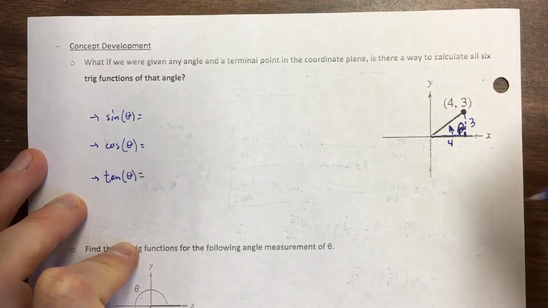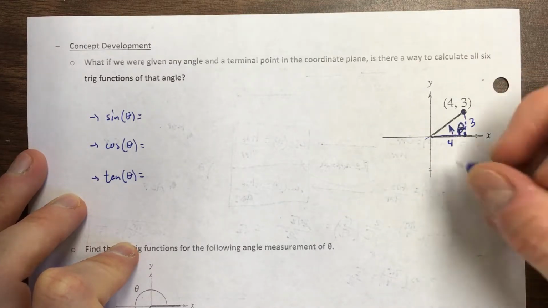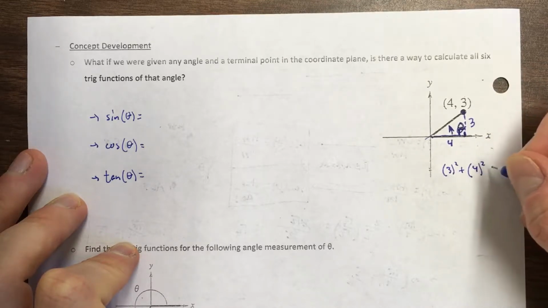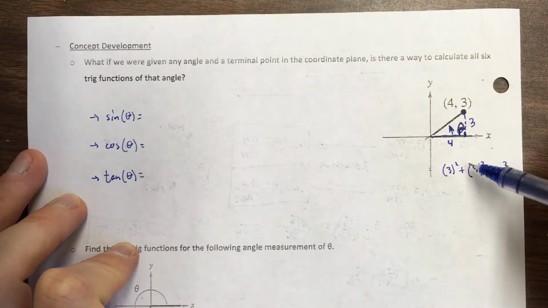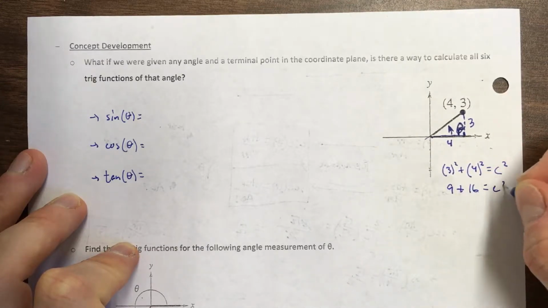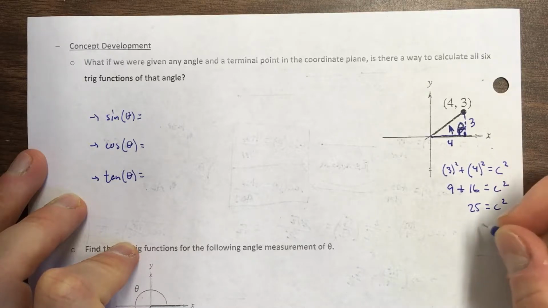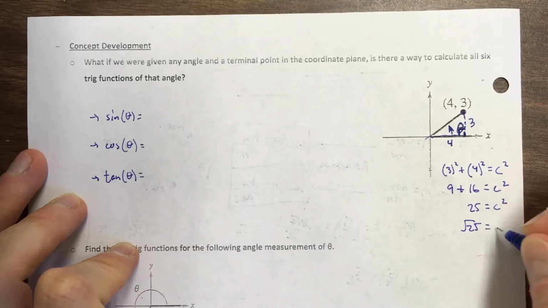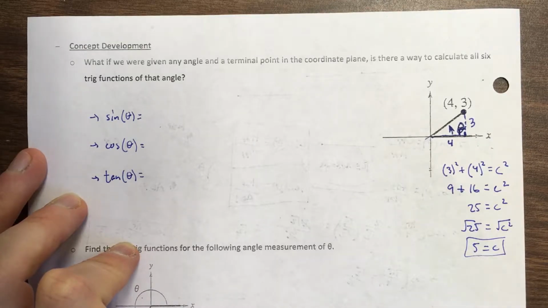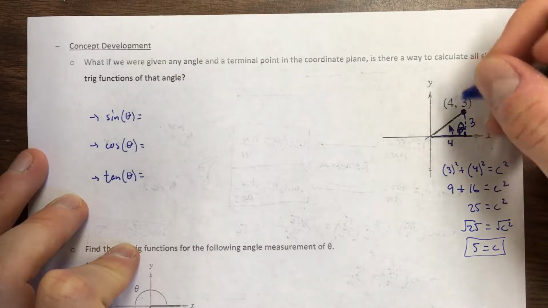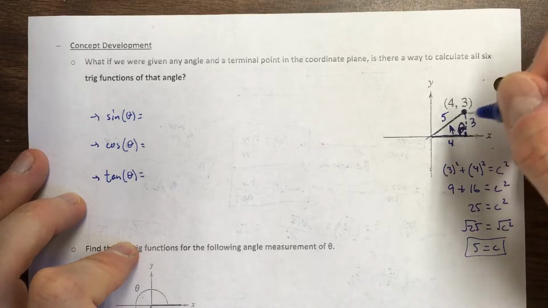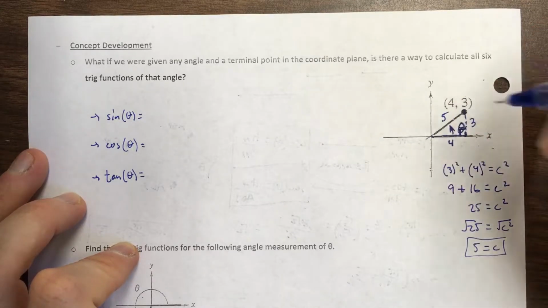If we could find the hypotenuse, then we could find these 3 functions using the trigonometric ratios that we know. And we can find the hypotenuse using the Pythagorean theorem. Hopefully that's familiar. So we can say a squared plus b squared equals c squared. Simplify this, take the square root, and c equals 5. So 5 goes here on our hypotenuse, and now we have all 3 sides of our triangle.